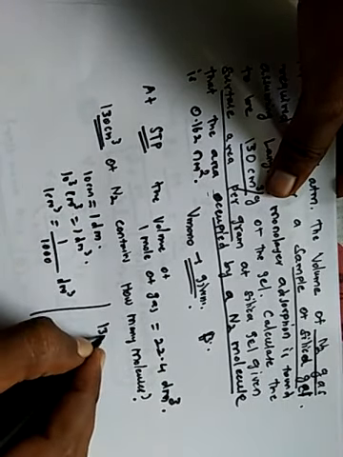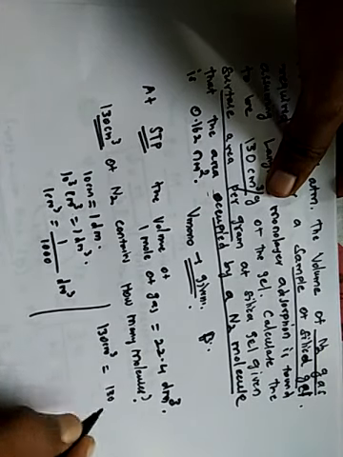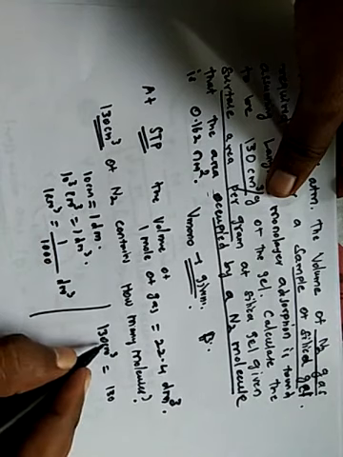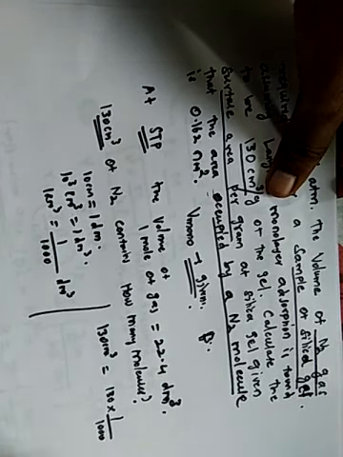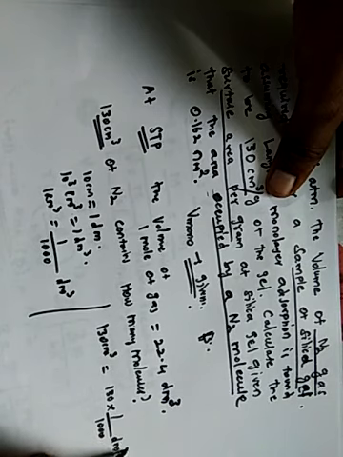Therefore 130 centimeter cube equals 130 times 1 by 1000 decimeter cube. So this is equal to 0.130 decimeter cube. So I just changed the unit from centimeter cube to decimeter cube.